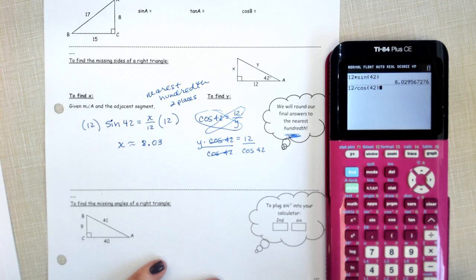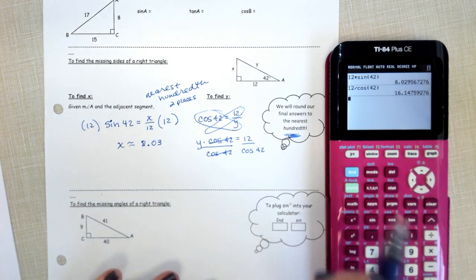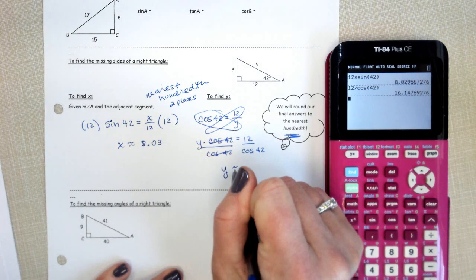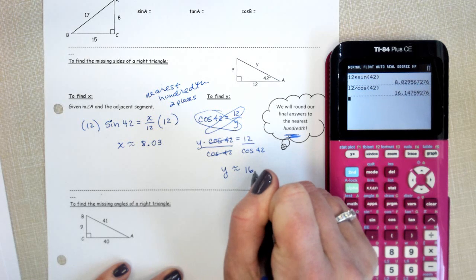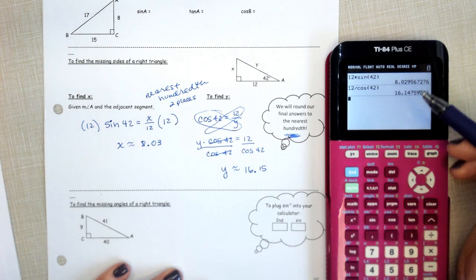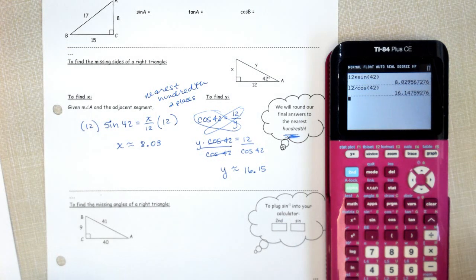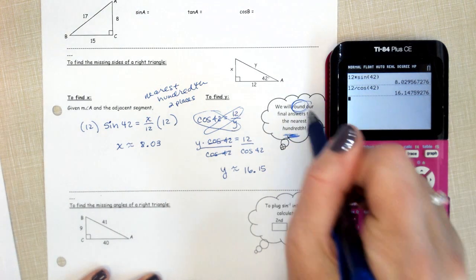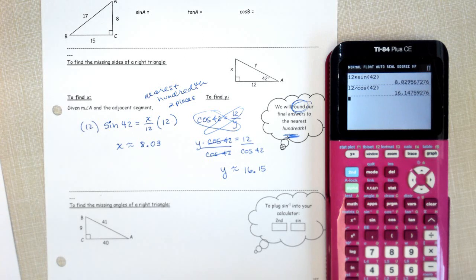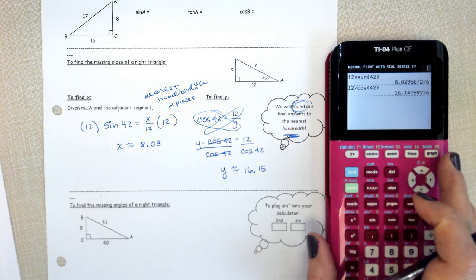And you might want to get in the habit of closing your parentheses. So y is approximately equal to 16.15. After that 4 is a 7. So rounding is, you look to the right. You've got all kinds of things from junior high, like, more than 5. No, wait, 5 or more, raise the score. Less than 5, take a dive. Something like that.